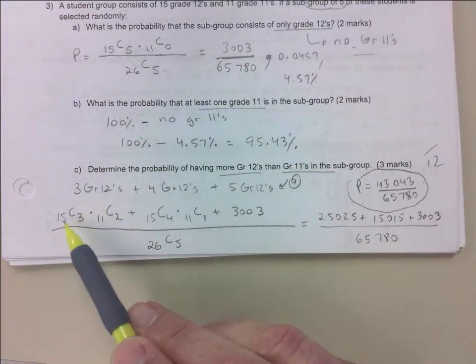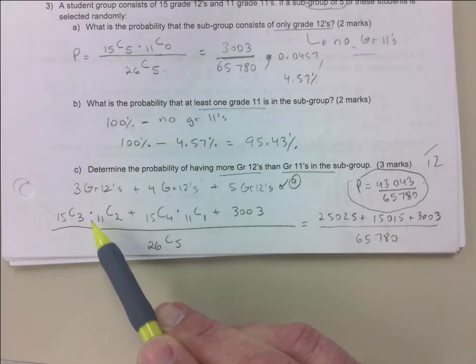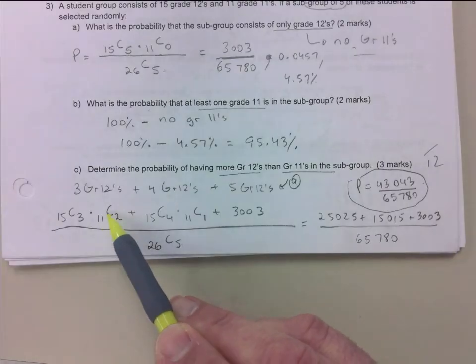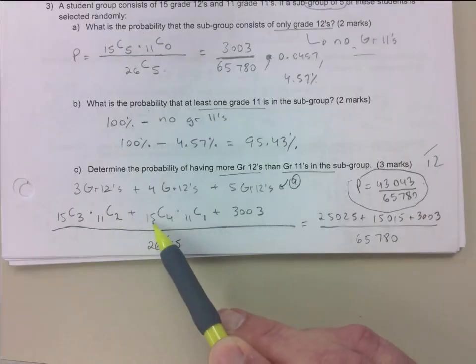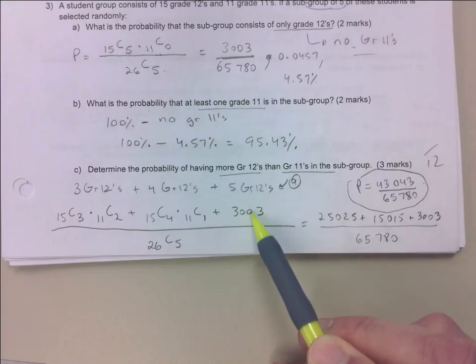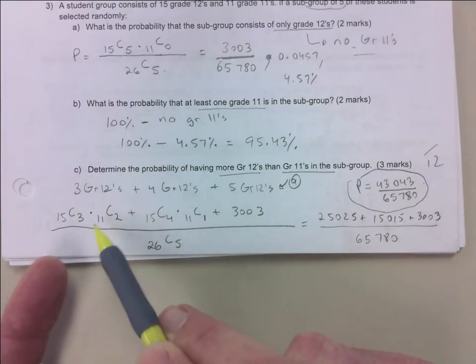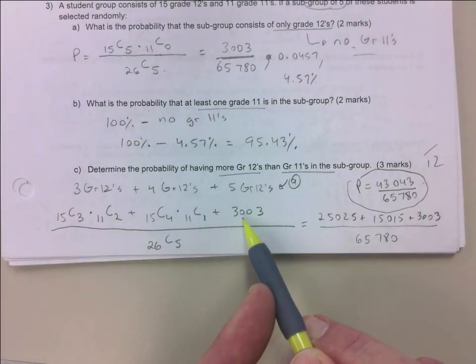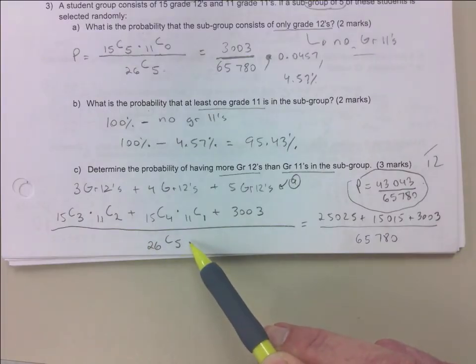So 3 grade 12s, you go from the 15, choose 3. And because you need a group of 5, you still have to resort to the grade 11s to get your remaining 2. Plus, from the grade 12s, you choose 4. You still have to choose 1 from the grade 11s. This one I already did up in A, so I just borrowed that number. These are all grade 12s. So these are my numbers that I add. The denominator we already know. We did 26, choose 5, right? That's all possible groups of 5.